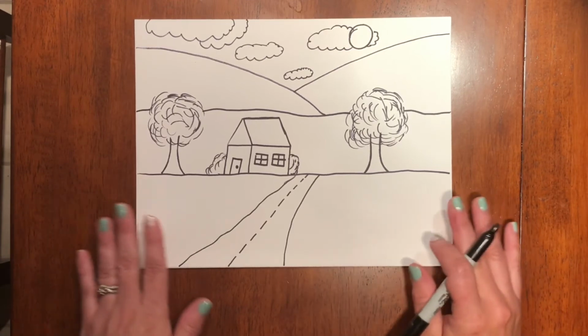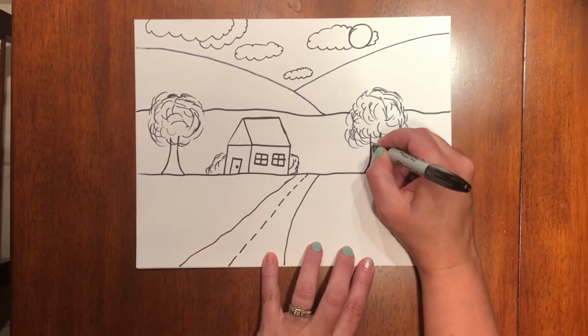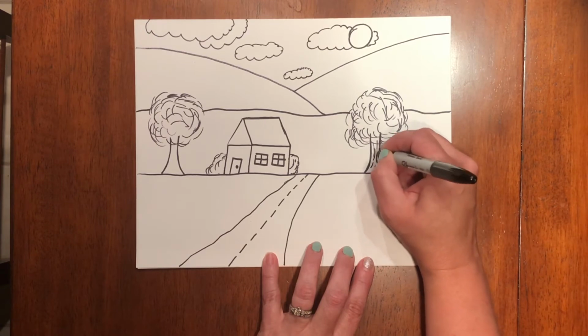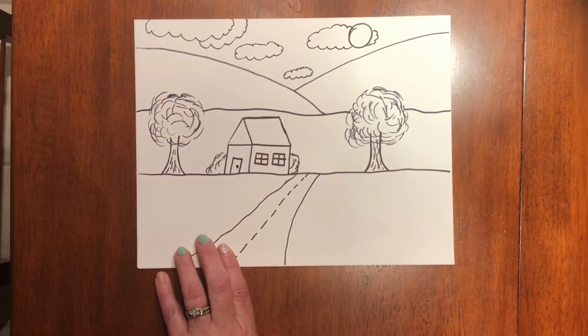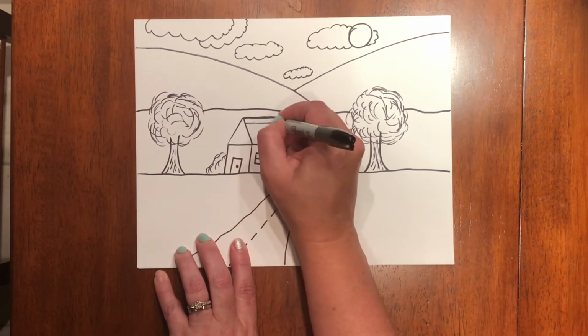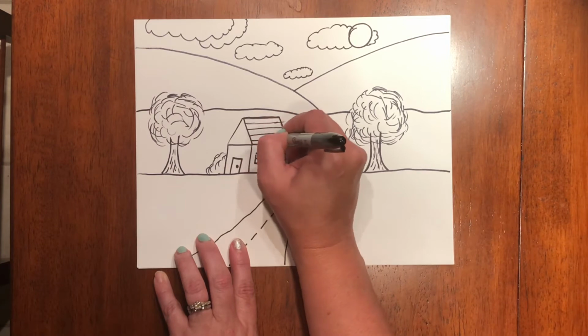So this is our drawing. If you want to add some more details, you can. I'm going to add some texture to my tree trunks with some little lines. I'm going to add a pattern texture to the roof of the house. I'm going to add some lines here.